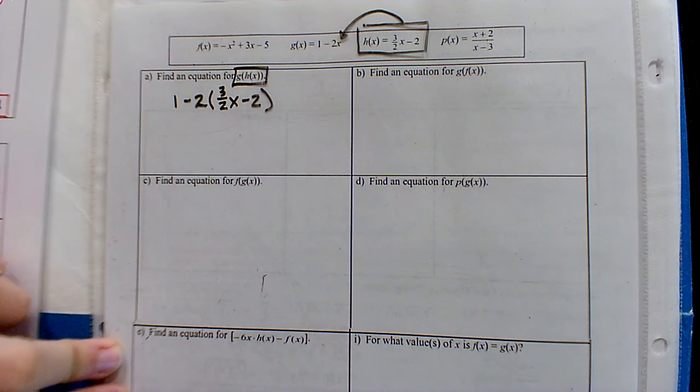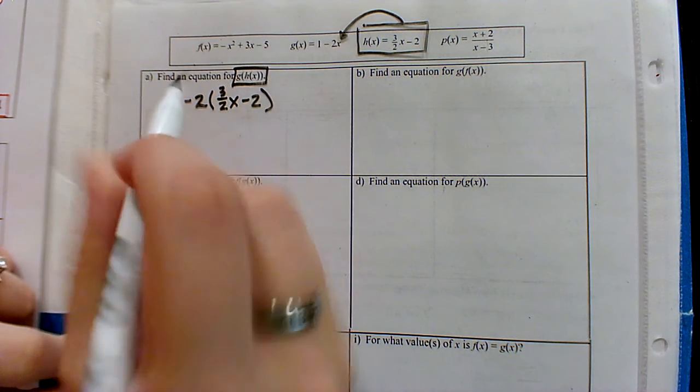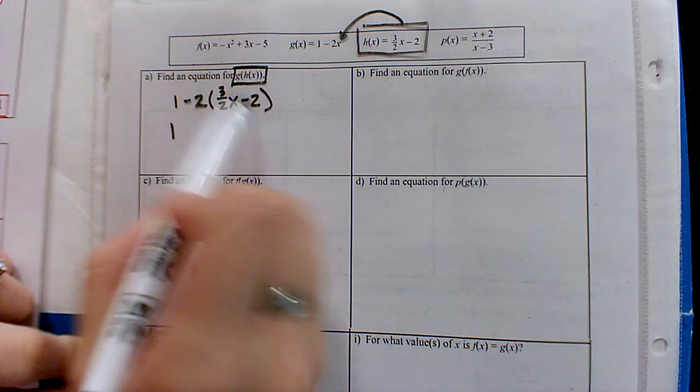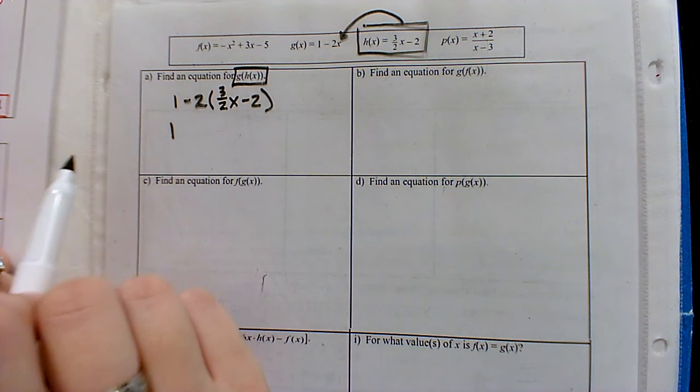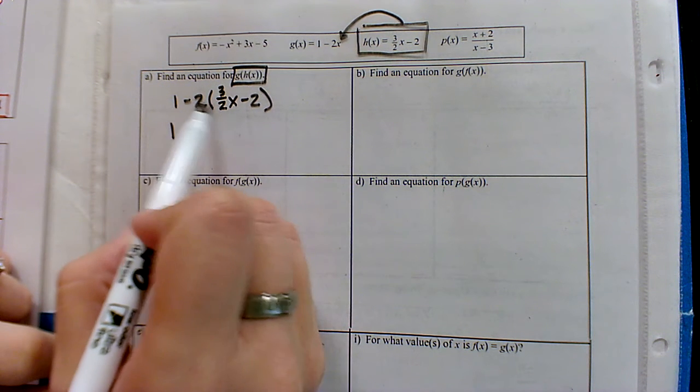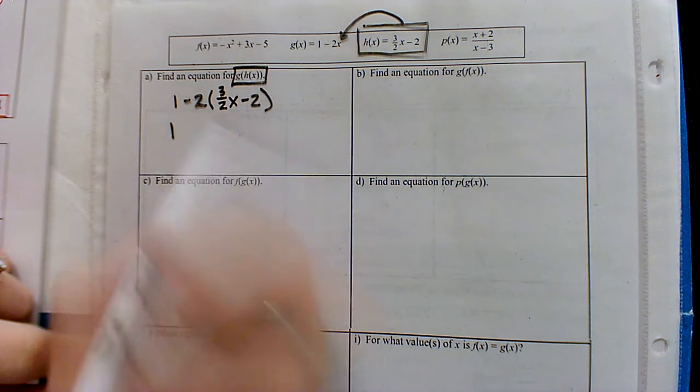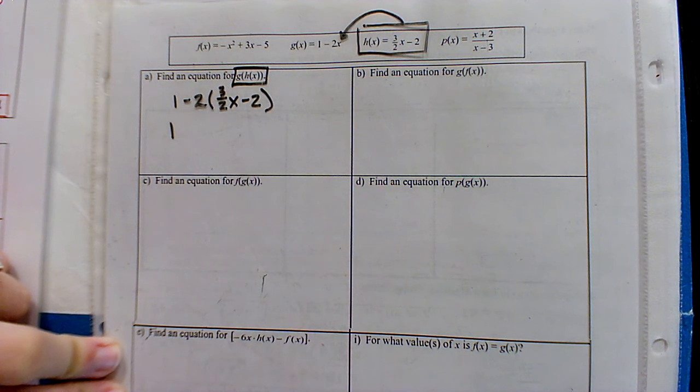Can we simplify? Can we get rid of some parentheses, maybe combine some like terms? Notice how initially the 2's would cancel, one's being divided, one's being multiplied. Could you do 1 minus 2 and then distribute the negative? Or do you have to distribute that?